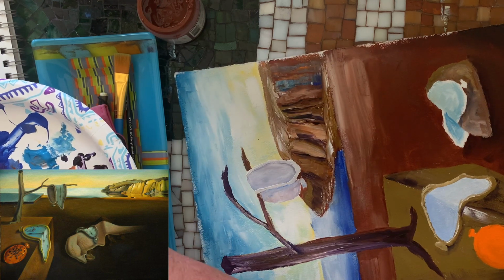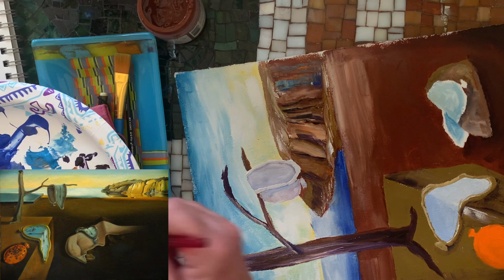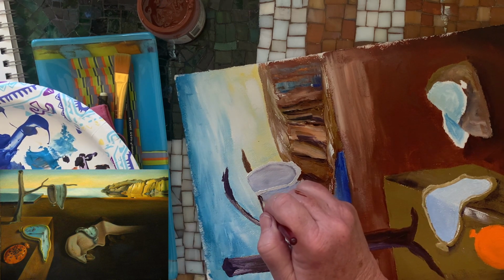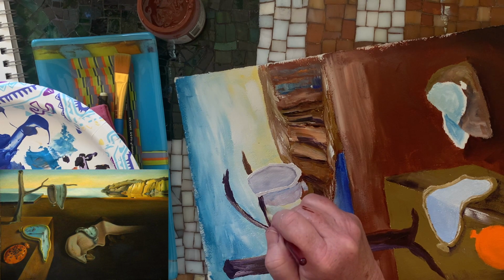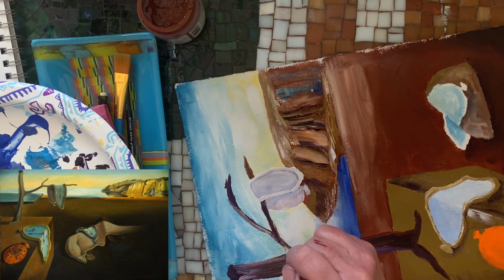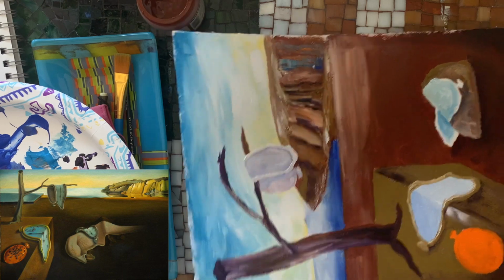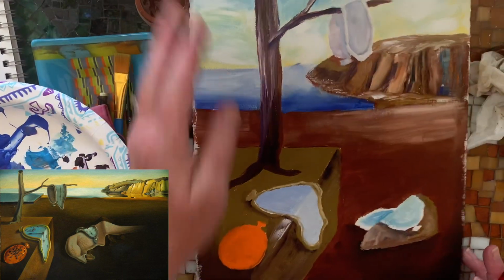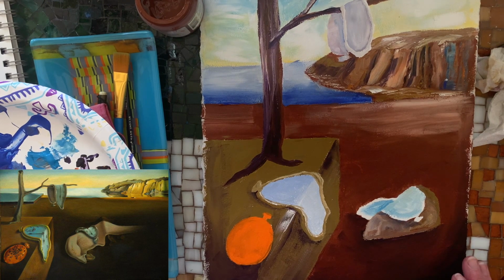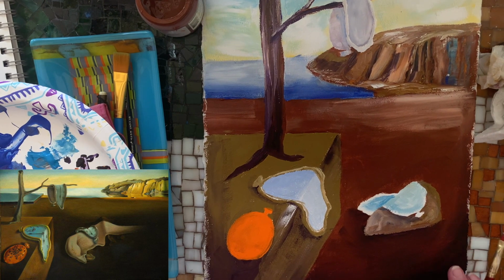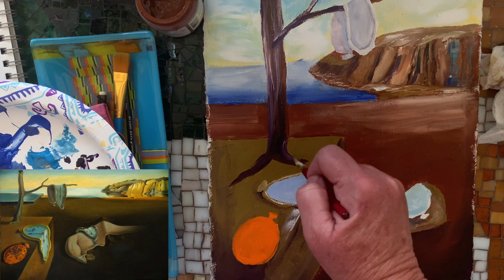Okay, now I got to touch the tree up where I touched it. There we go. I have a feeling we are about done.